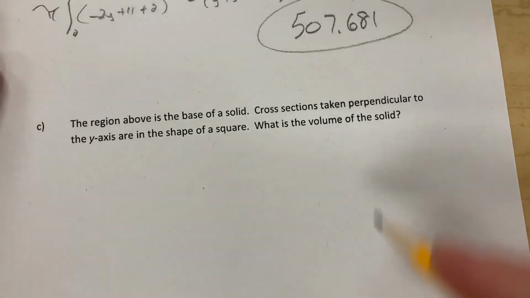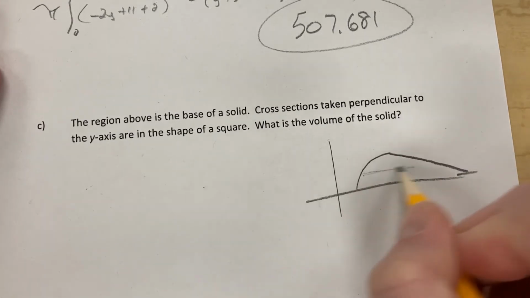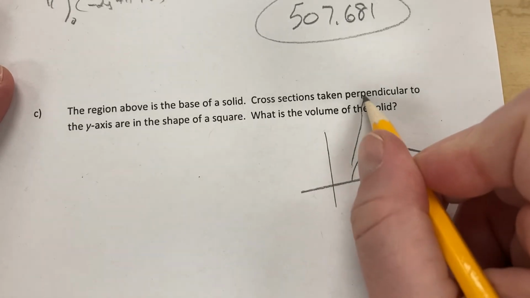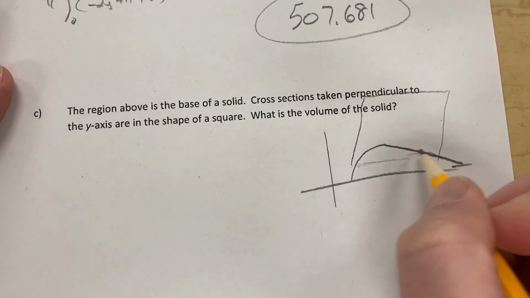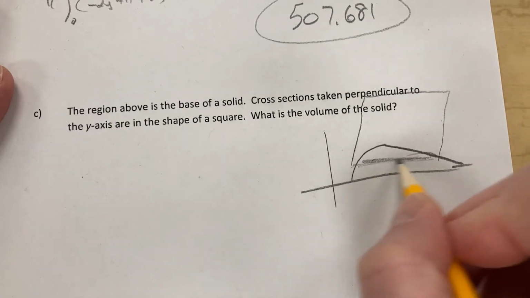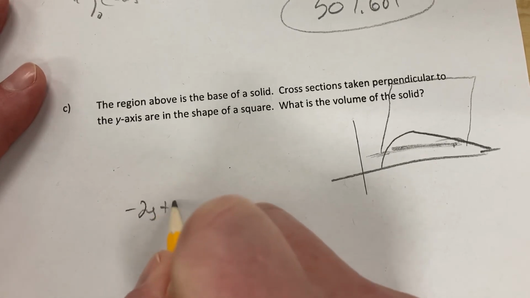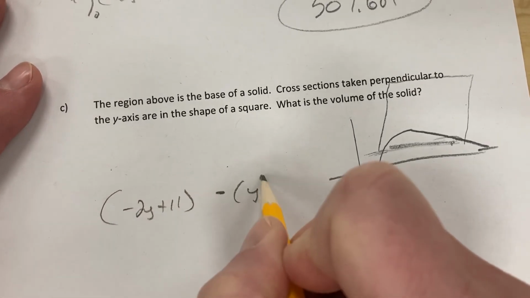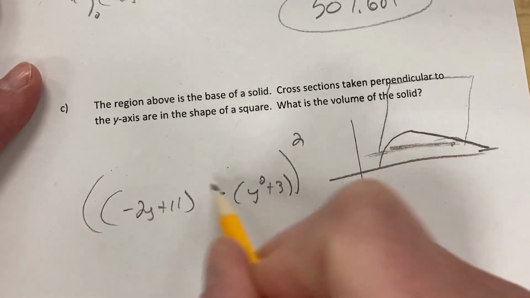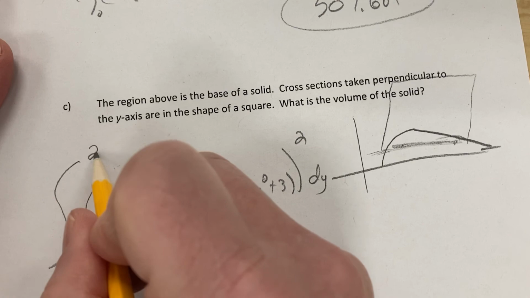Then part C says, what if this is the base of a solid and you take cross sections perpendicular to the y-axis, in the shape of a square? This is actually the easiest one. If you slice it and look at it, you're just looking at a square. The length of the square is this length right here, the right function minus the left function: negative 2y plus 11 minus y squared plus 3. If you square that length, that's the area of the square, and times dy it gives you a little volume, which we integrate from 0 to 2.